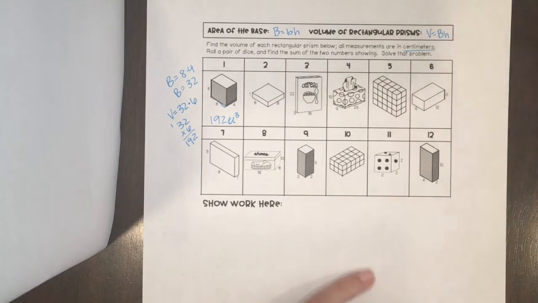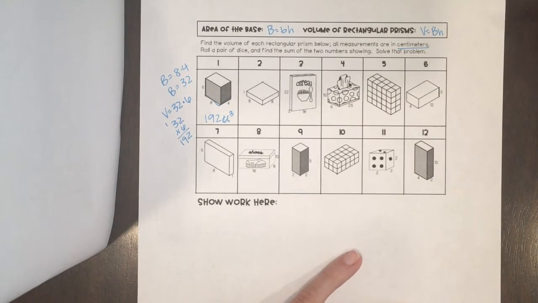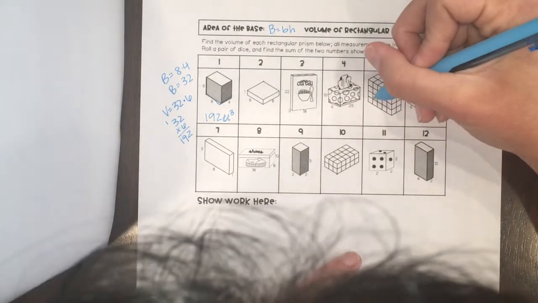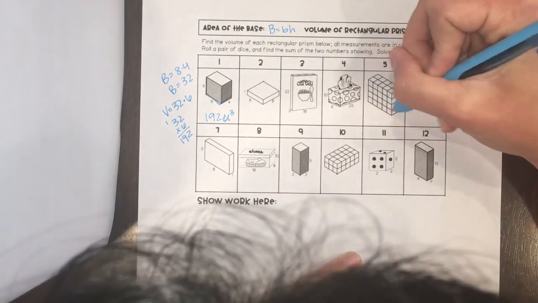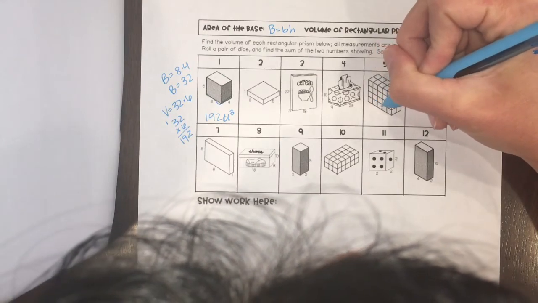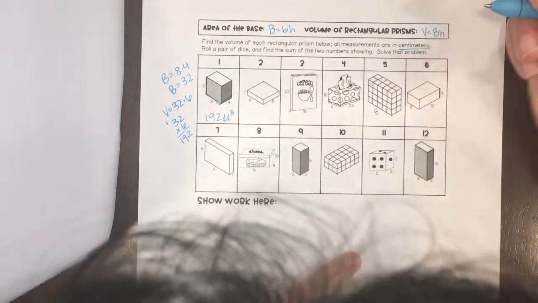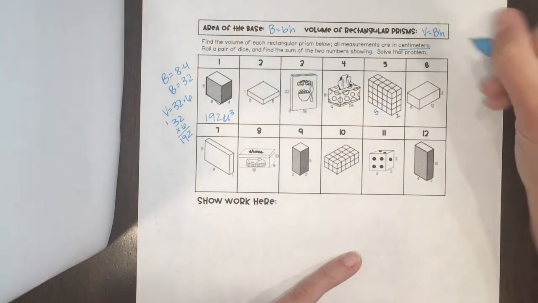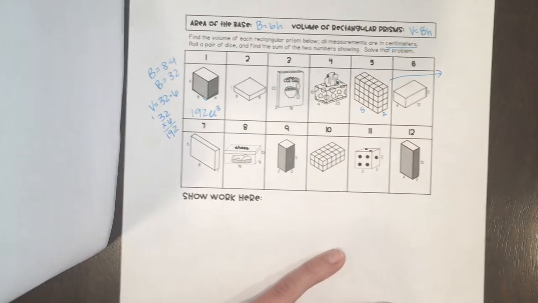Okay, let's look at 5. That one's a little tricky because they're not giving us any measurements there. So we're gonna have to count. First, I want the area of the base. So I'm gonna look at the bottom of the shape. 1, 2, 3, 4, 5 units this way and 2 units this way. So I'm gonna draw an arrow over here.